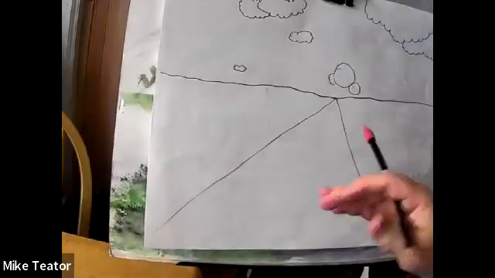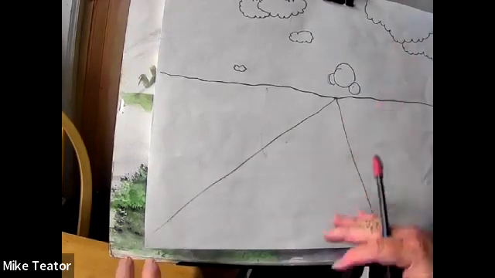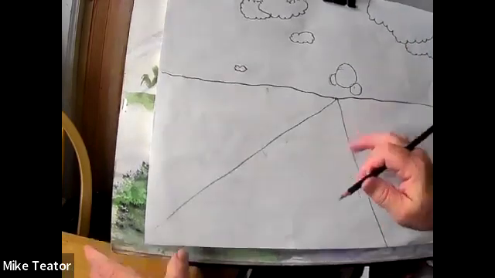And once we do these, you'll want to practice these and put them in your drawings. You'll start creating all kinds of superheroes flying. It looks really cool. Okay.